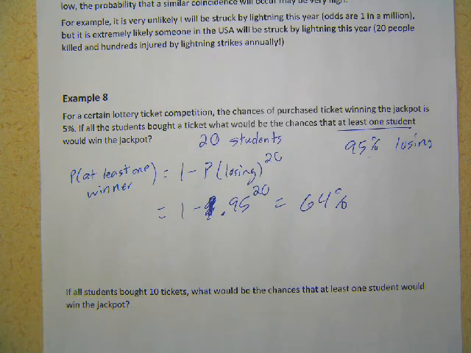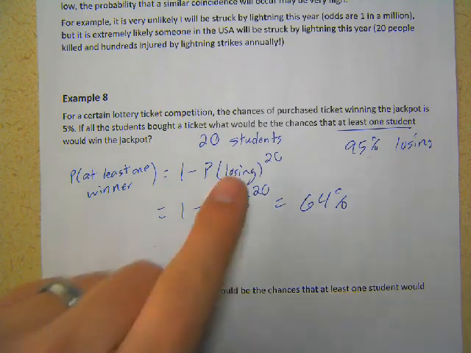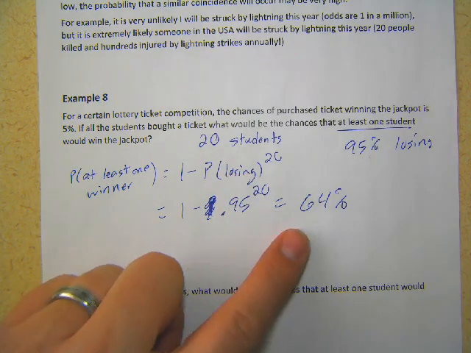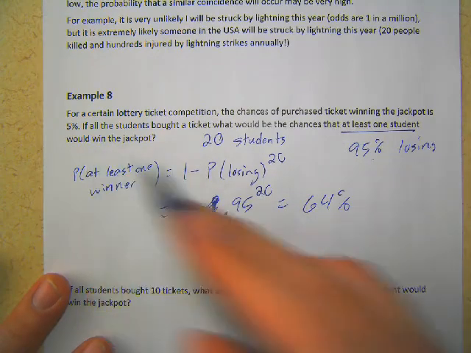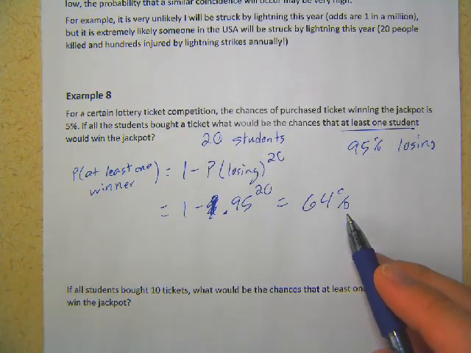But it's very likely at least one person will win. Even here we just have 20 people entering, and we already have a 64% chance. And think about the real lottery, where there are millions and millions of people playing every week. Out of those millions of people, of course, one person is going to win. But the chances that someone wins the lottery and that you win the lottery are astronomically different. Just like here, we went from a 5% chance of winning to a 64% chance that at least someone will win.